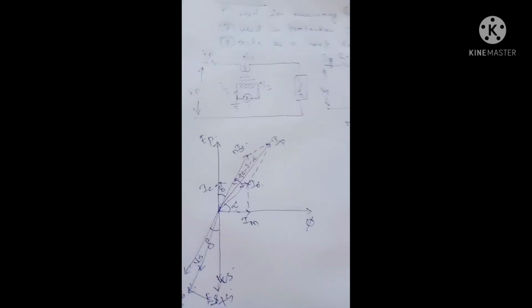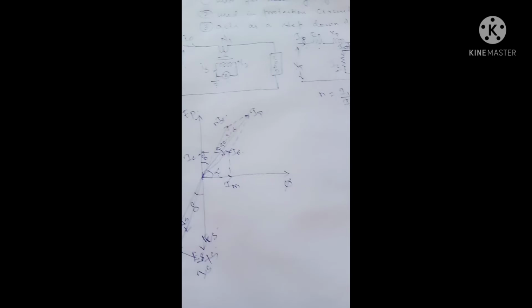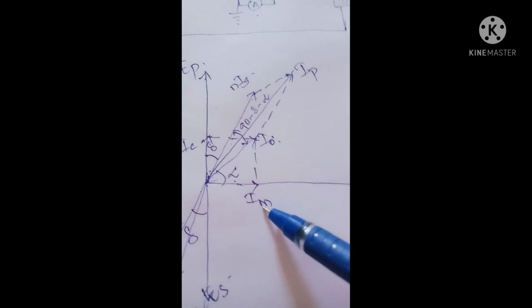To derive our equation for phase angle error and the ratio error, we need to explain with this phasor diagram. So we should be clear with the phasor diagram first. So we have drawn the phasor diagram.